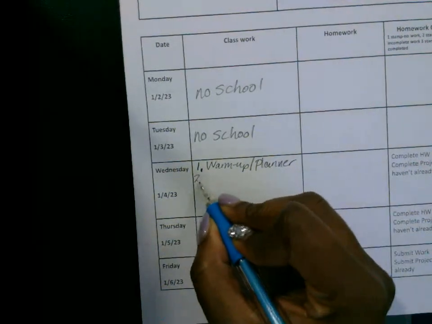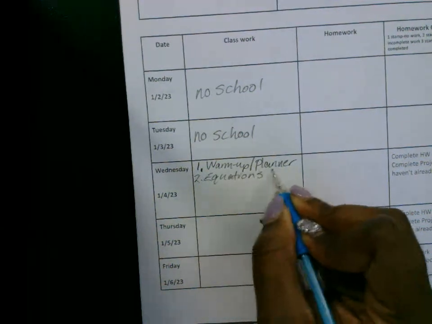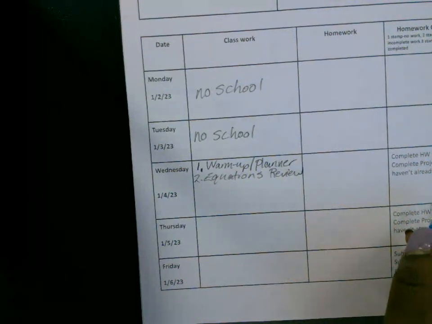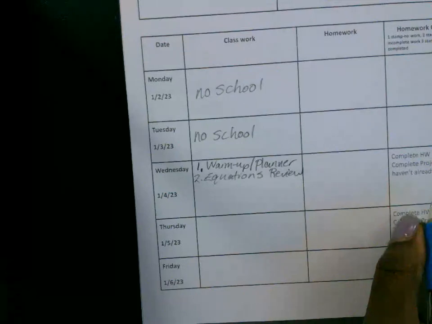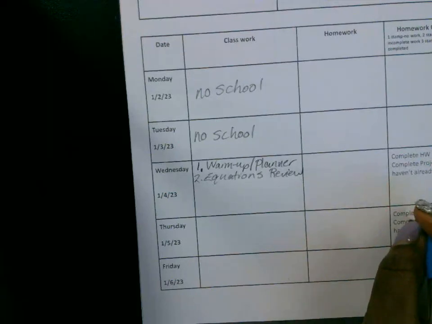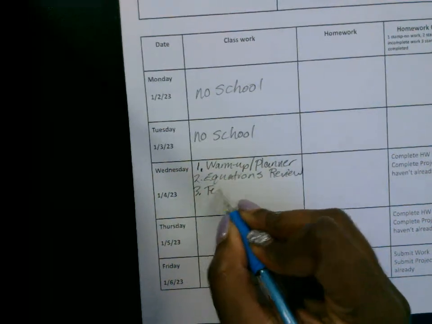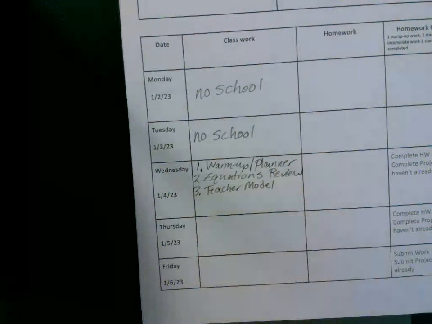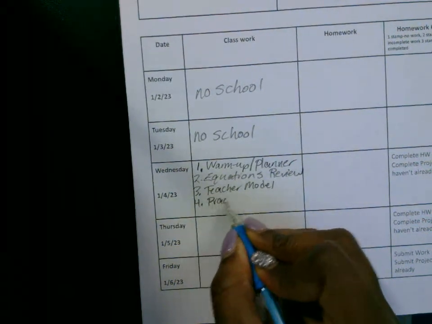I'm going to review equations. I'm going to give you a couple equations to solve. So we're going to do a quick review on that. I've already gone over rules and regs, norms earlier this morning, so we can leave that off the agenda. I'm going to model the difference between linear and nonlinear. So teacher model here, linear and nonlinear, and then we're going to practice, okay?